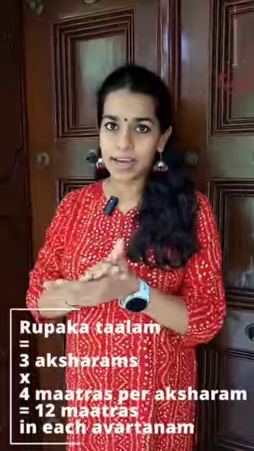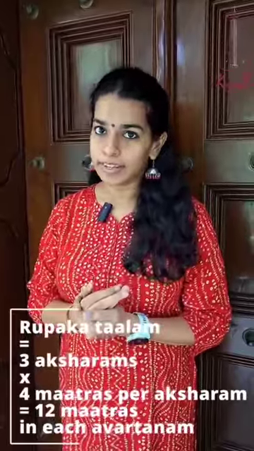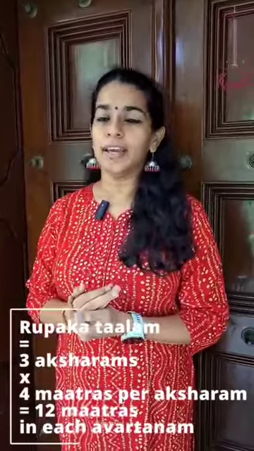As you know, Adi Taalam has 8 aksharams and in Chatushra Nadai, it will have 4 matras per aksharam. So, in one Avartanam of Adi Taalam, you will have 4 into 8, which is 32 matras. Let's take Rupaka Taalam. You have 3 aksharams. In Chatushra Nadai, you will have 4 matras per aksharam. So, in one Avartanam, you will have 4 into 3, 12 matras.